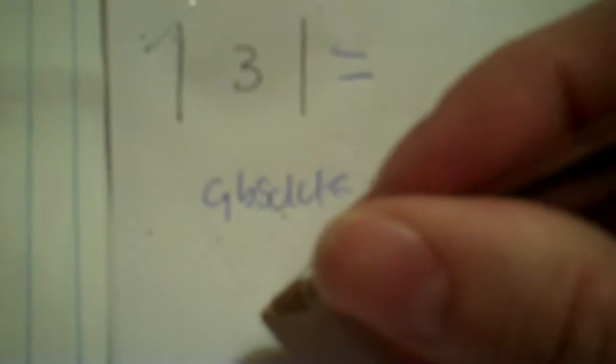Now, absolute value means distance from 0. So how far is it from 3 to 0? Well, 1, 2, 3. I counted 3. Absolute value is never negative. It can be a negative inside, but when you count from -4 to 0, 1, 2, 3, 4, it doesn't matter what direction you're going.